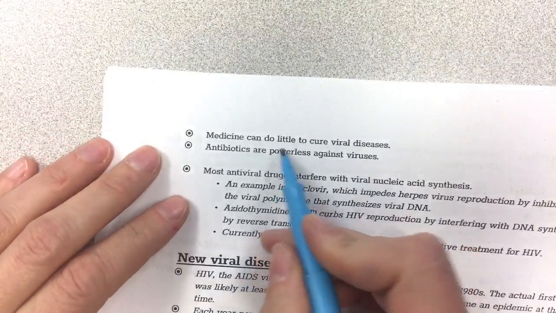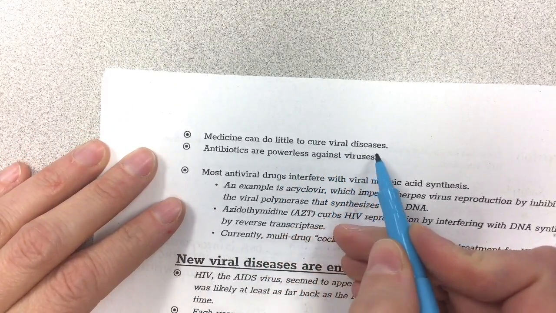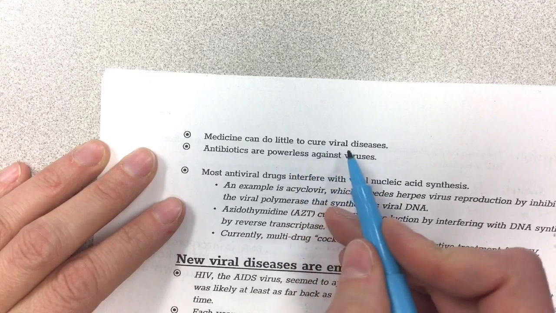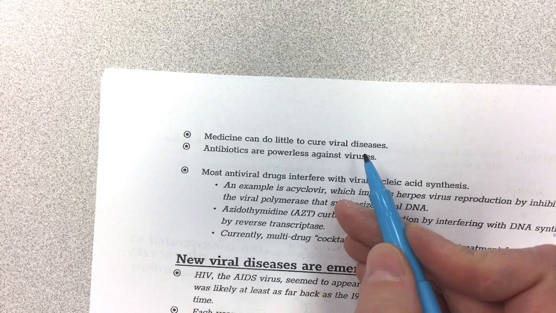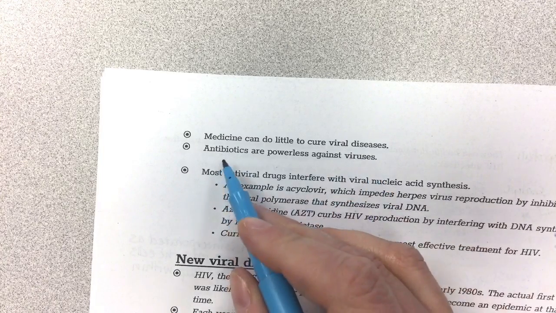Medicines can do little to cure viral diseases, so we can just treat the symptoms, but there's not a lot that we can do.